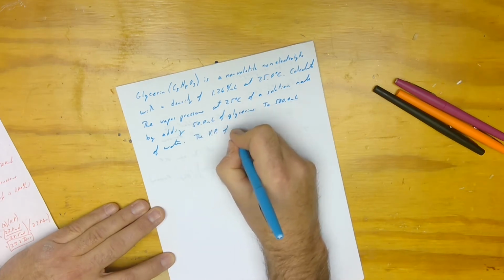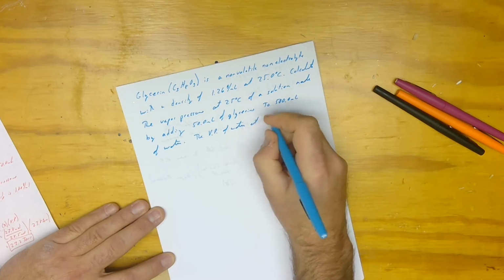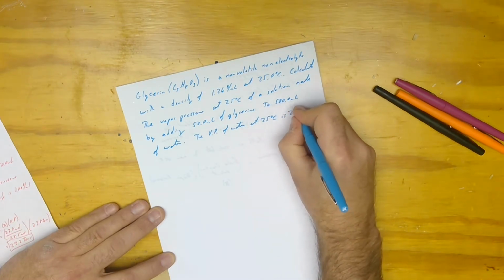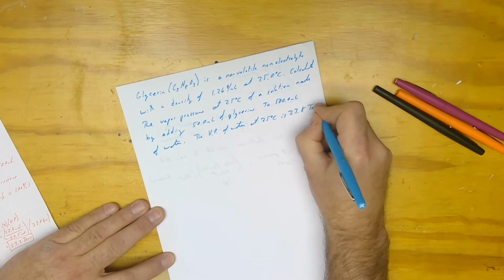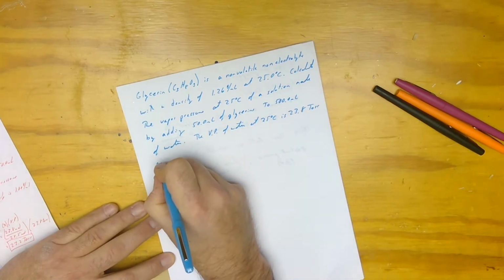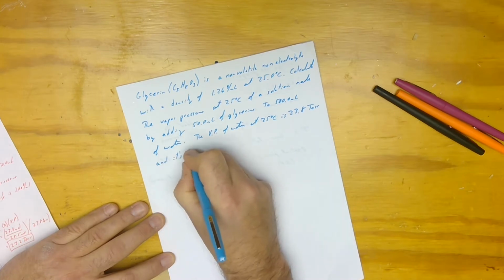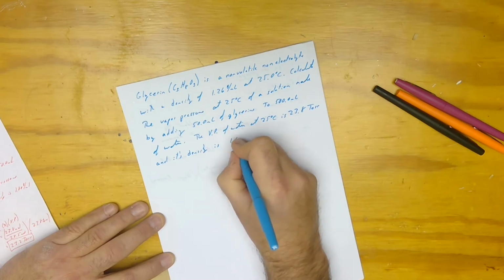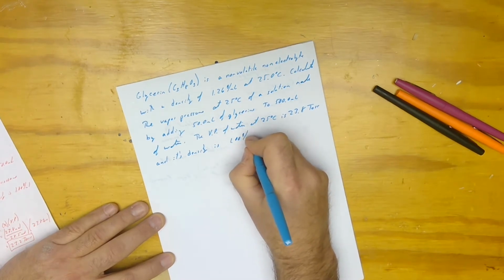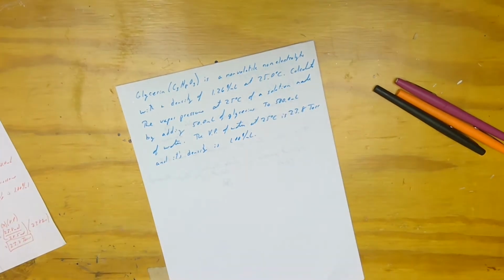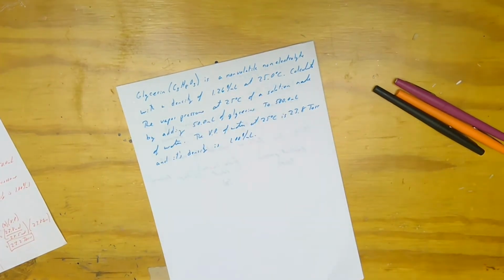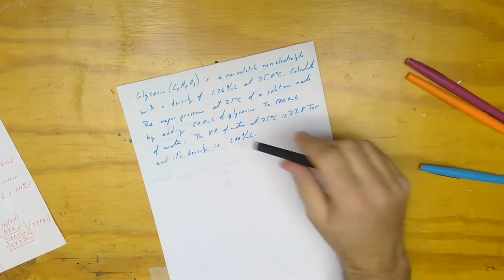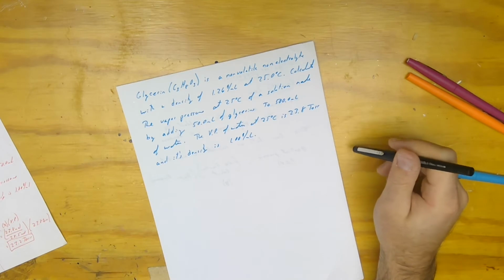The vapor pressure of water at 25 degrees C is 23.8 torr, and its density is 1.00 grams per milliliter. Now that's a long, wordy problem. All right, so really what we're doing is trying to calculate that new vapor pressure. So we're going to be using Raoult's law.